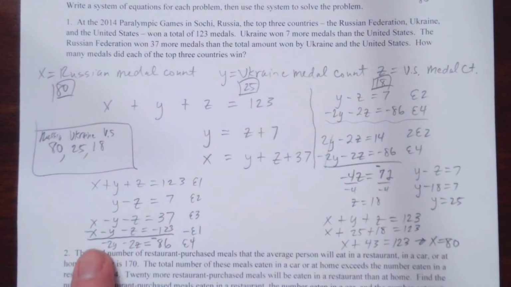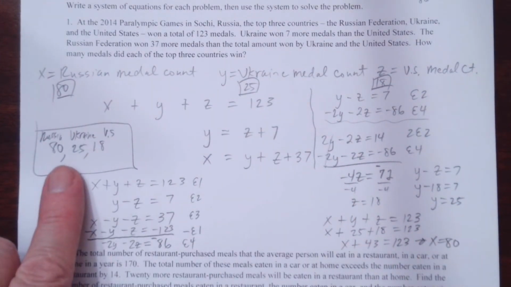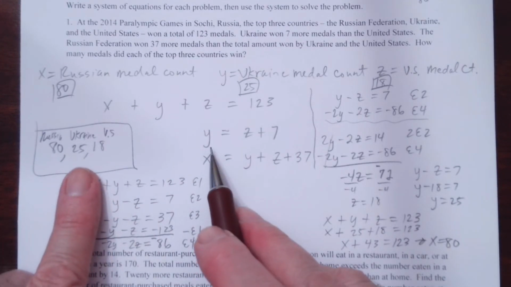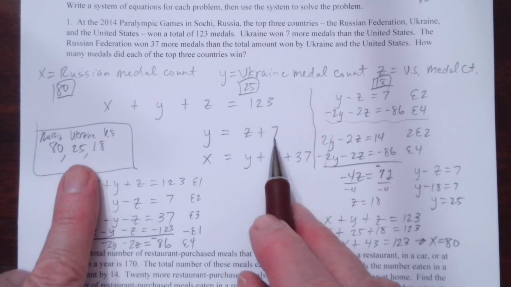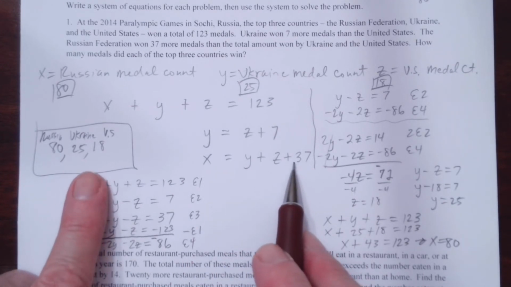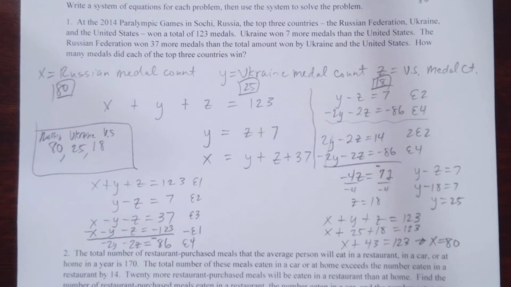And you could certainly check this pretty easily. These three add up to 123, and you should be able to show that y is equal to z plus 7 and x is equal to y plus z plus 37. So you could double check those and verify that your answer is correct. All right, let's go ahead and move on to number 2.